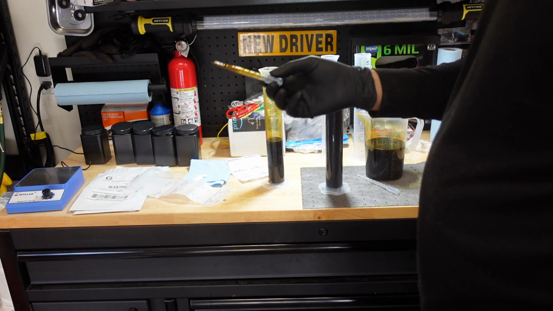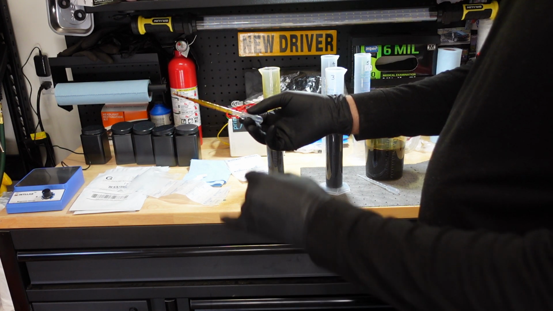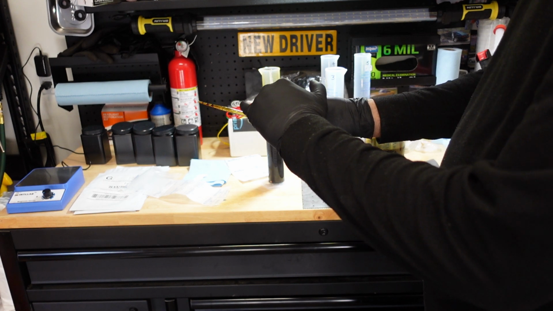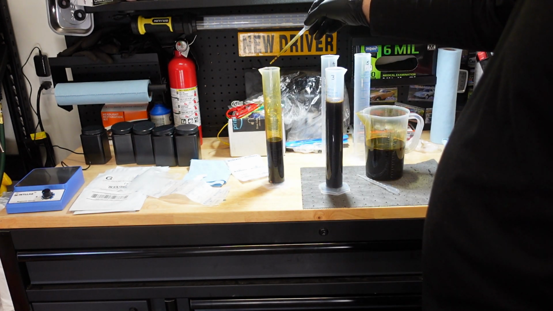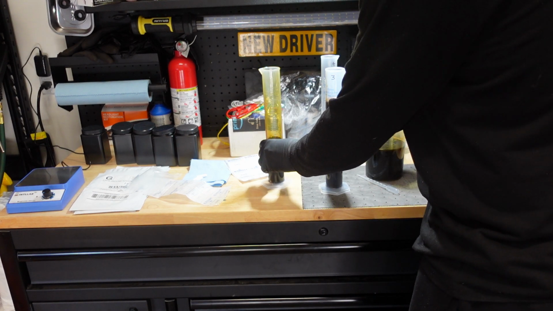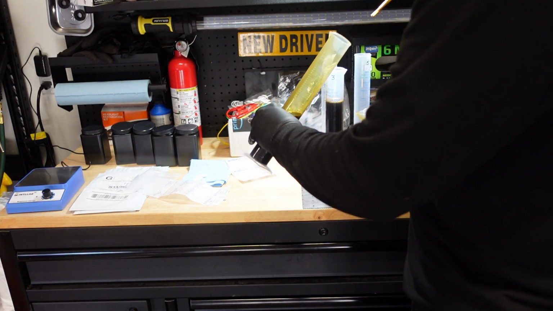One quick note, I will just go ahead and reuse this because even though this already has a little bit of clean oil in it, it's not going to hurt just to stick it into this right here and transfer just a little bit over. So I just want to point that out real quick.